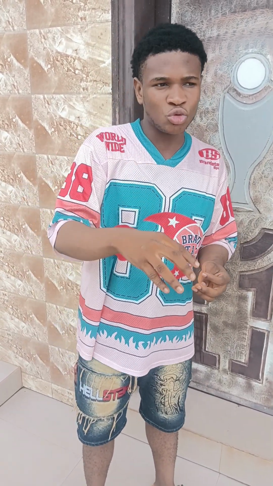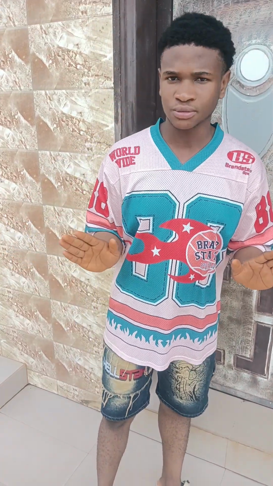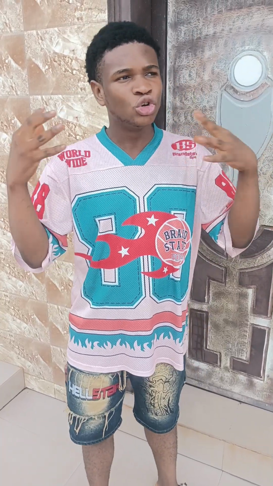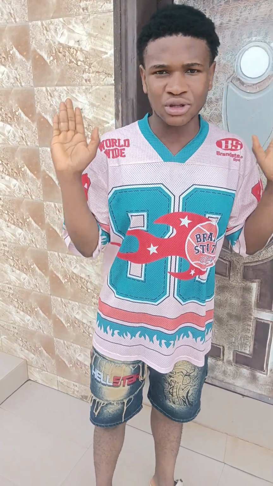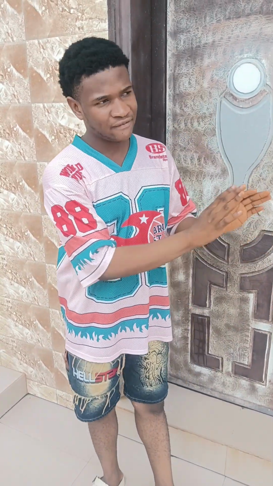But that collision must be an effective collision. If it doesn't have an effective collision, it can't take part in a chemical reaction. So that's the main definition of effective collision: the collision that makes a reactant take part in a chemical reaction. That's the main thing you need to know about effective collision.